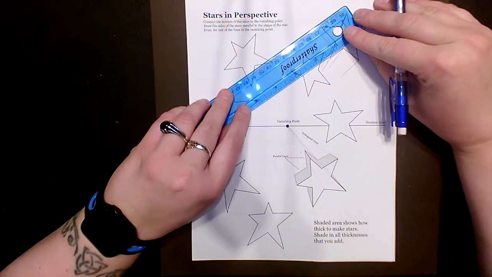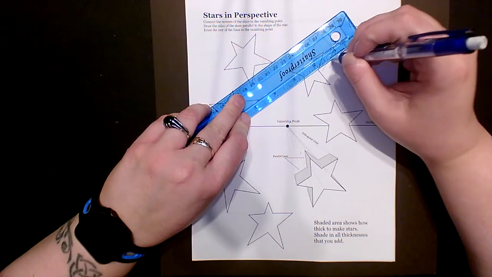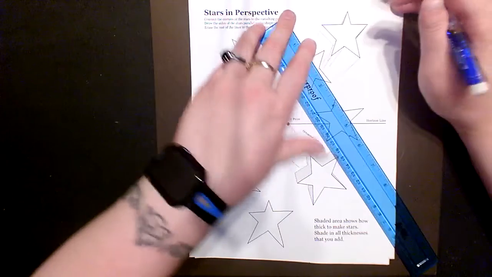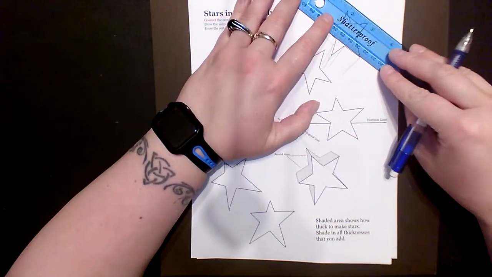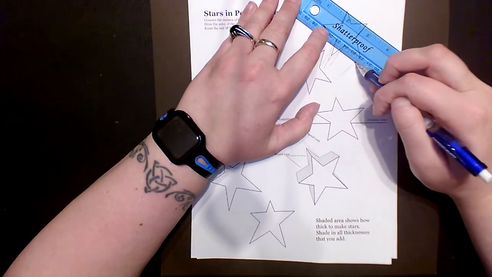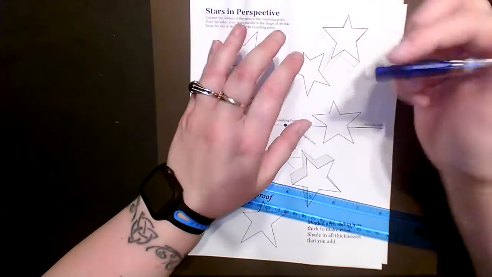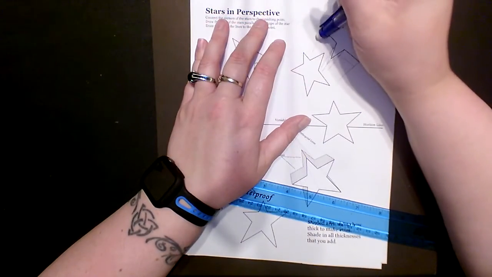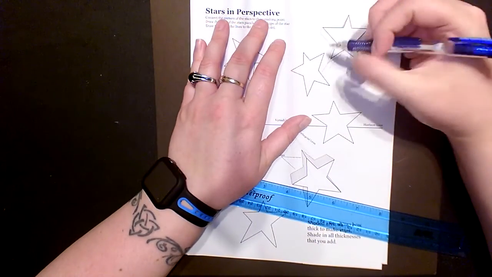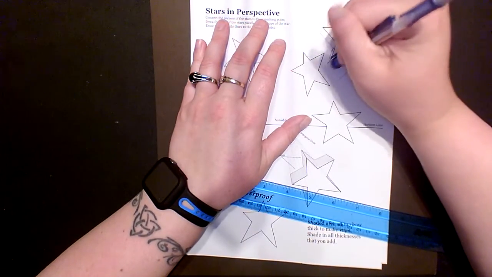Now I need to make this side line up with this one over here. And then this one here line up with this one here. So now I have my star pretty much done, except I have some extra lines that I can be getting rid of. Not all of them though. Don't want to erase everything.